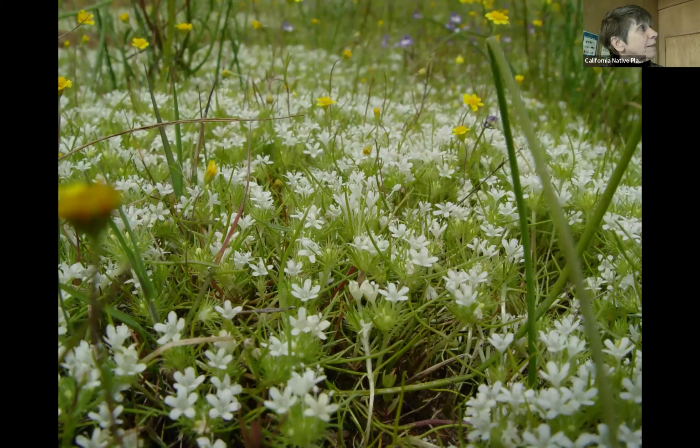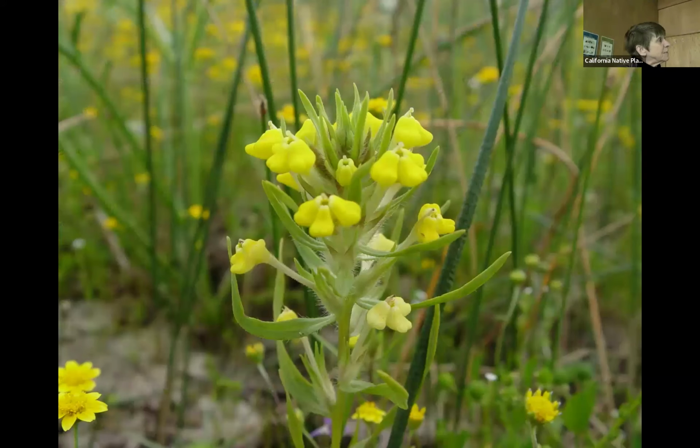Navarretia leucocephala. Most people call this Navarretia. The only common name I can find besides that is nivitas, which is Spanish for little snow. And if you're going to say nivitas, you might as well say Navarretia, right? Field clover.